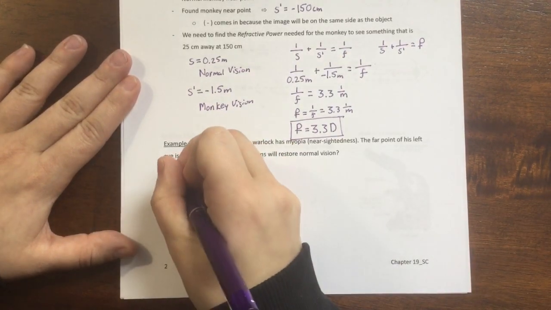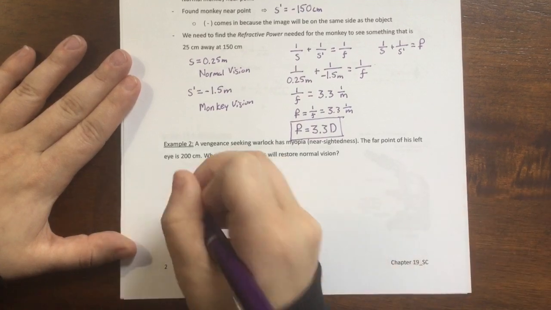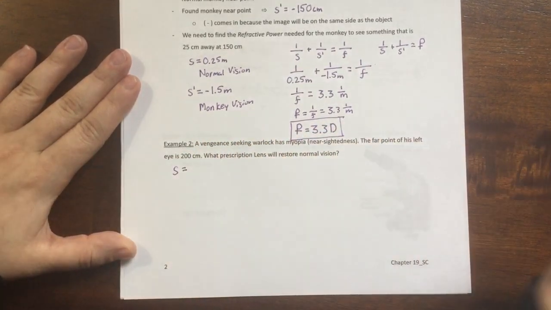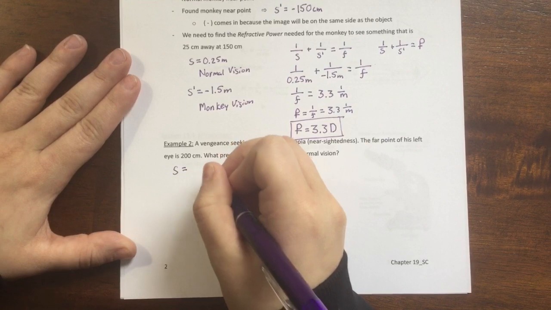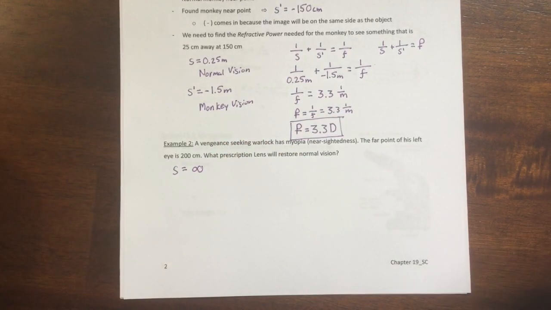We were saying before, we were also assuming that warlocks have human eyes. Our S is going to be infinity. That is our normal far point.